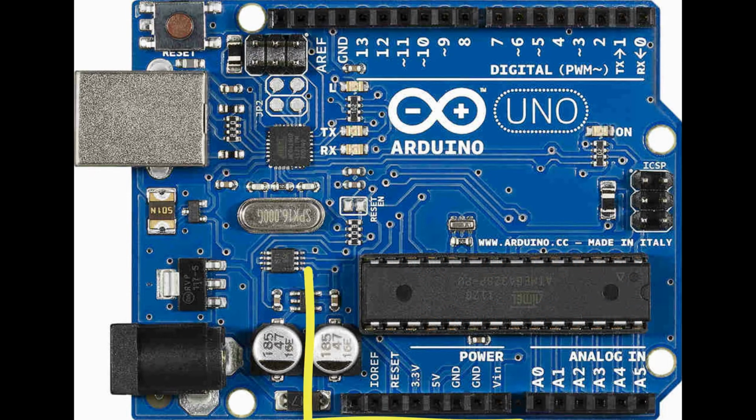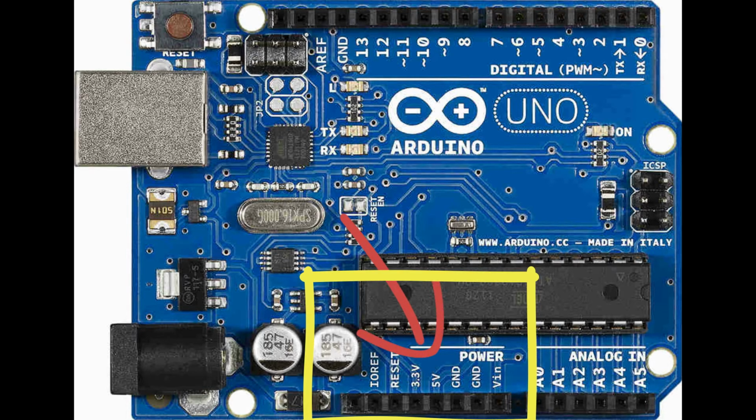These are the power pins. This is the 5 volt pin. It outputs 5 volt DC. This is the 3.3 volt pin. This pin outputs 3.3 volt DC. These two are ground wires.